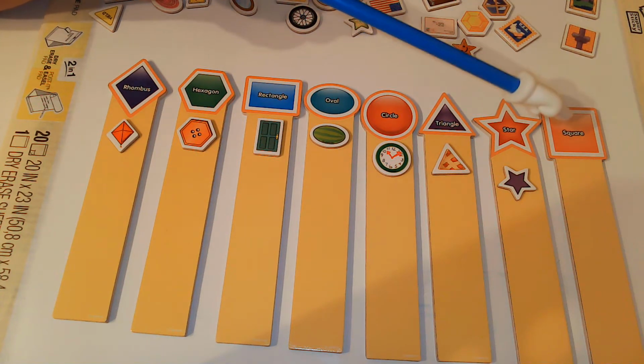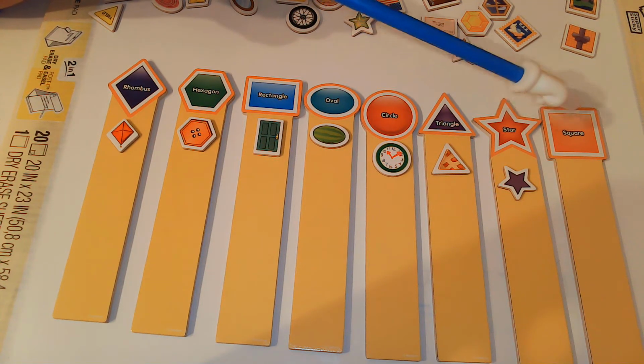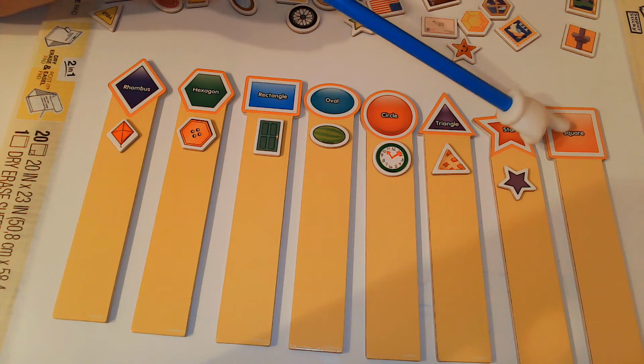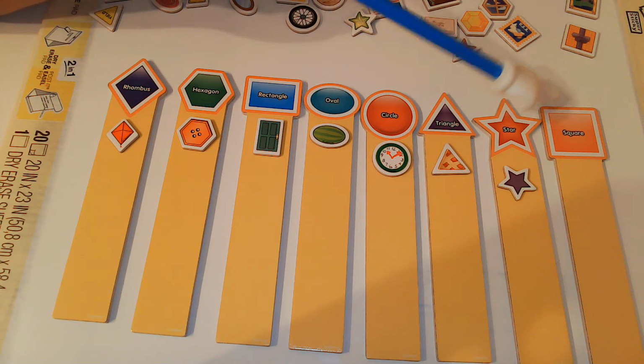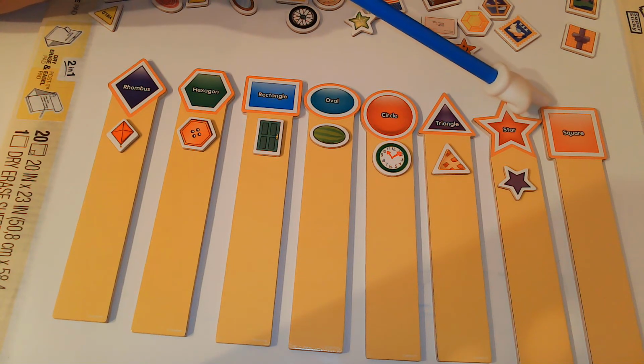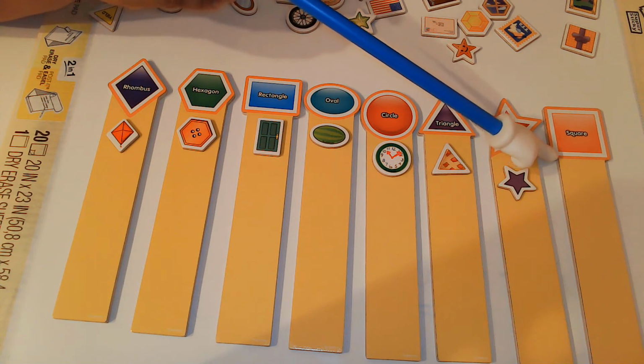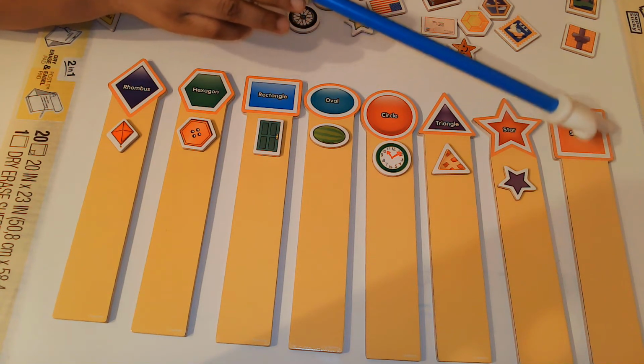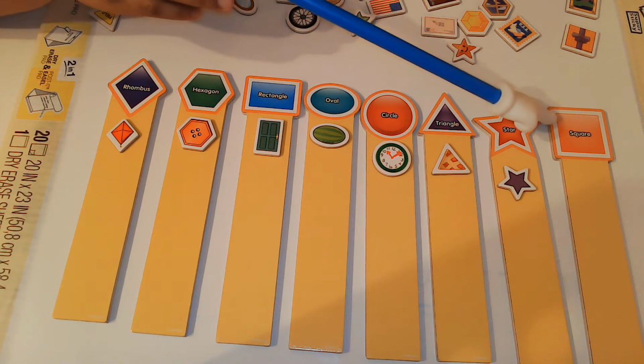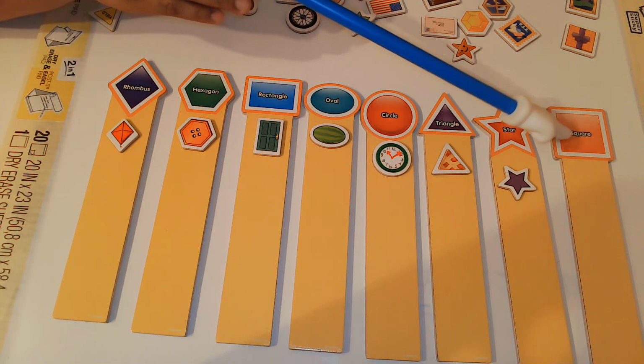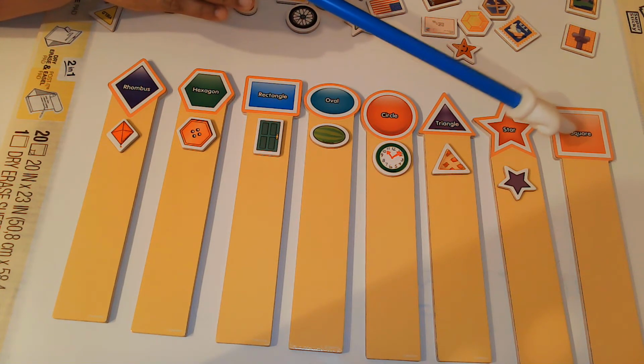And the last one we're going to talk about is a square. Can you say square? Great job. Let's see how many sides a square has. Help me count. 1, 2, 3, 4. So a square has 4 sides.